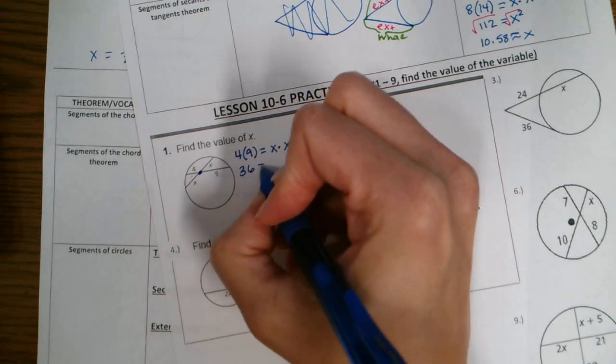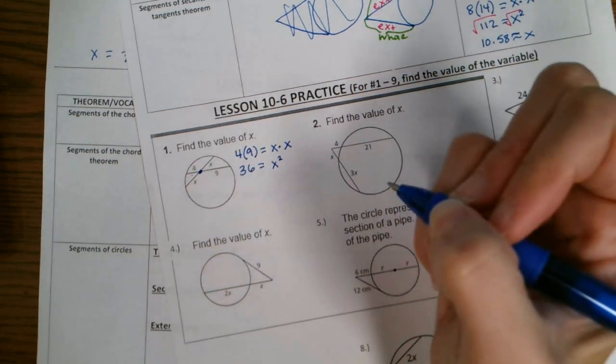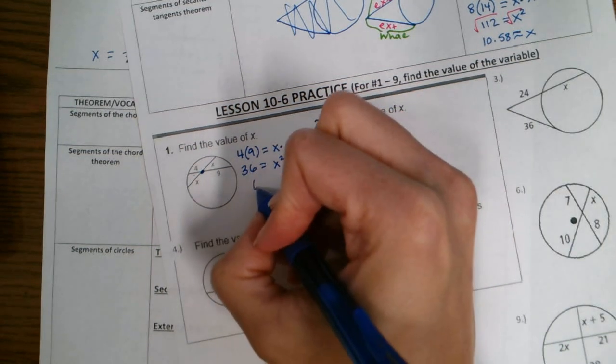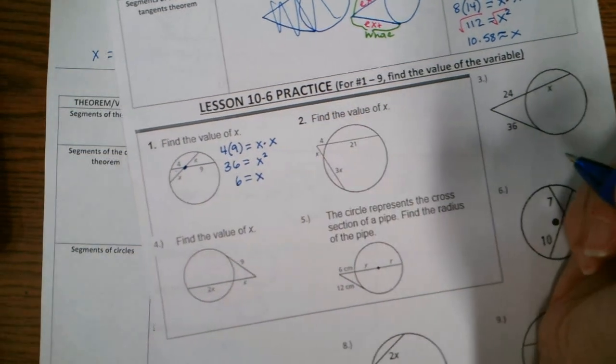So 4 times 9 is 36. X times x is x squared. And I'm going to solve by taking the square root.